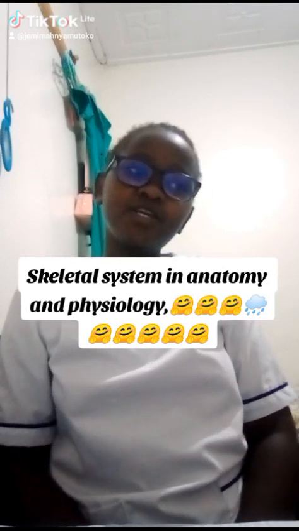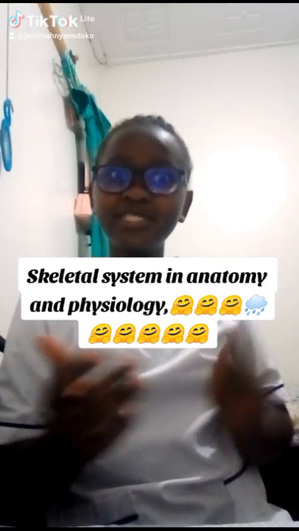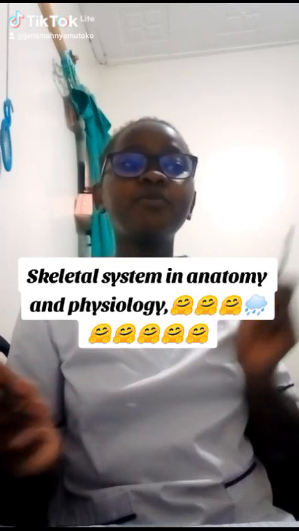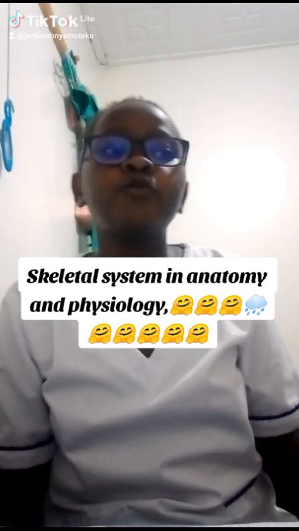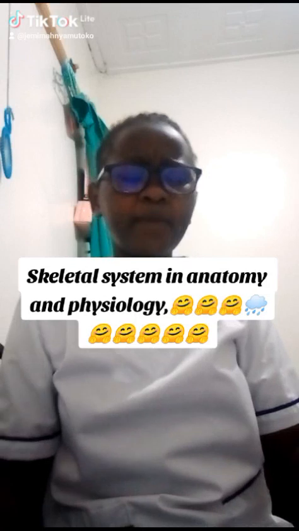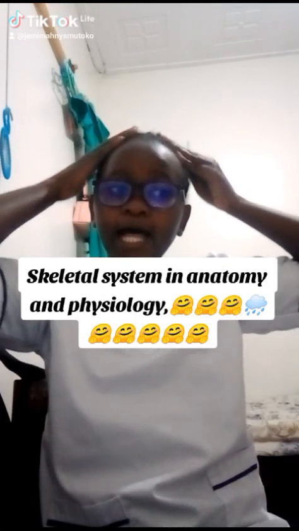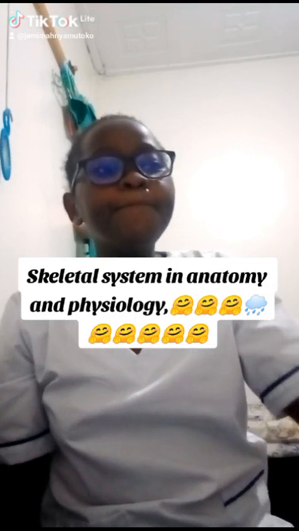Then the classification of these bones: you look at the long bones where you find the femur, the tibia, the fibula, the ulna, the humerus. You talk of the short bones as a second classification, and you're going to talk of the carpals, the tarsals, the patella, and then you also talk about the flat bones where we have the skull, the ribs, the sternum, the scapula.